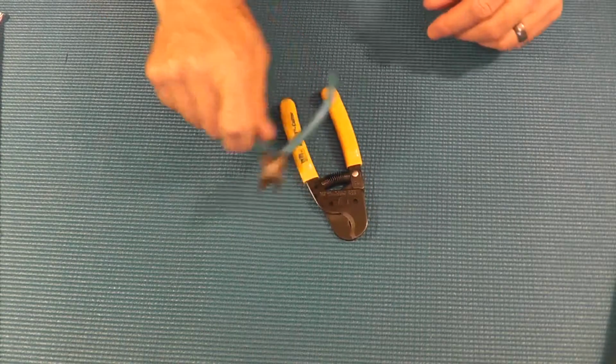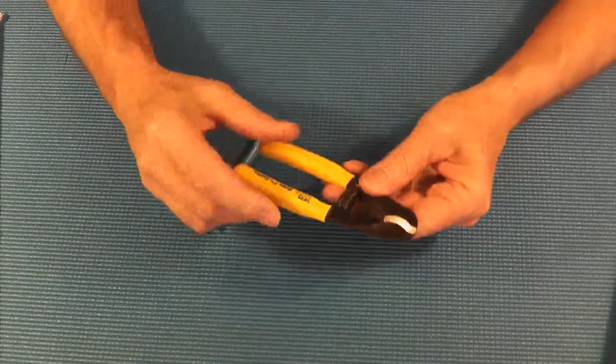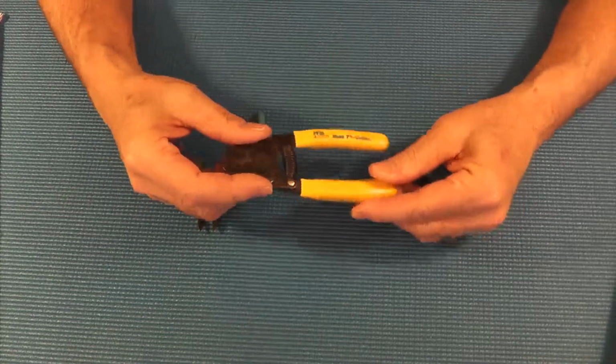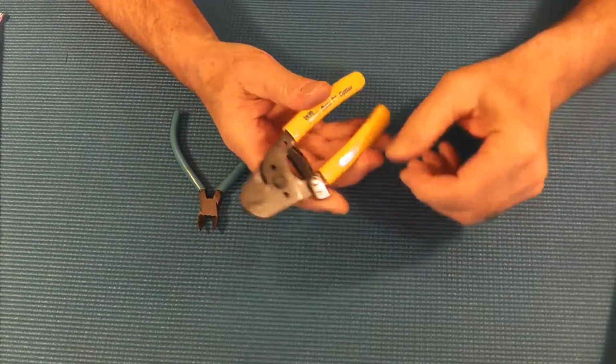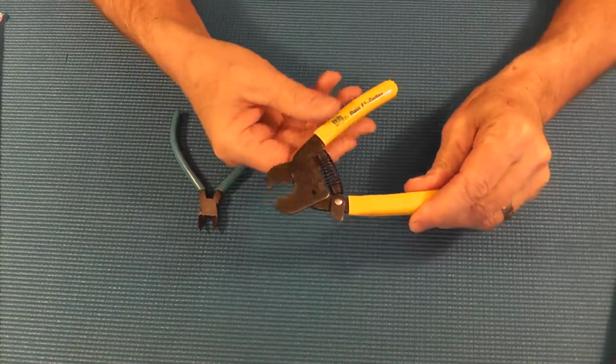Now let's talk about some network hand tools. I want to start by talking about cable cutters here. This is the Ideal data T cutter. It's got a locking mechanism to keep it closed to protect the blades.